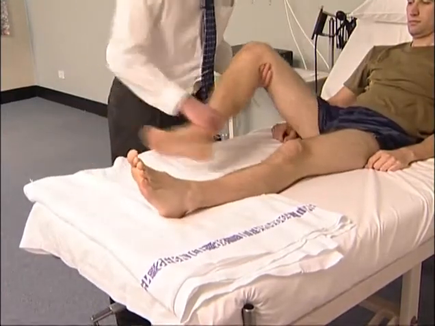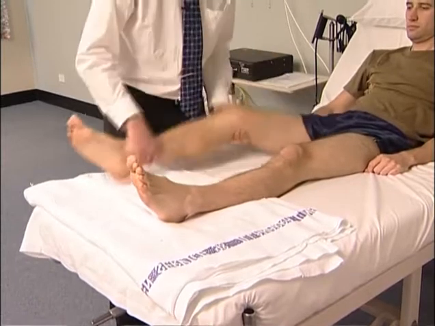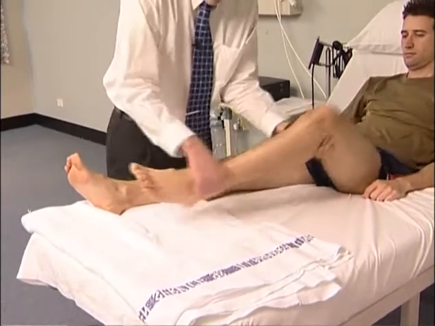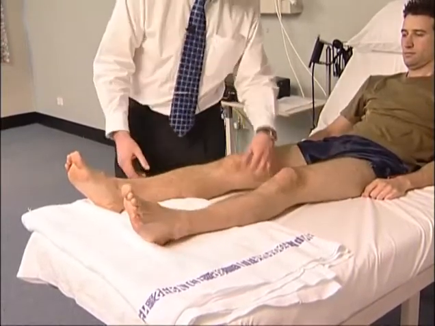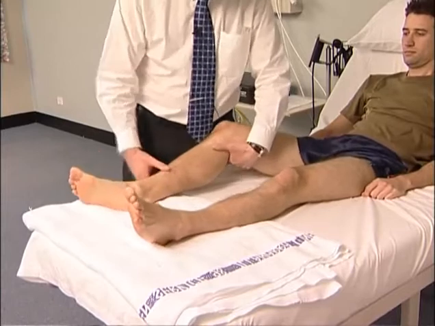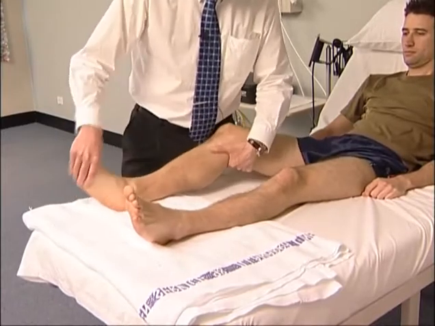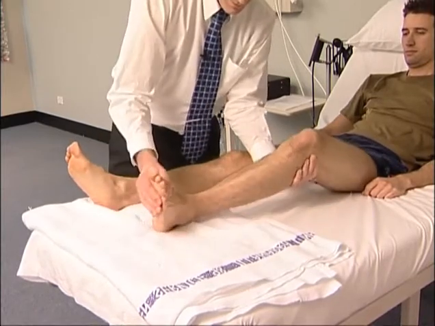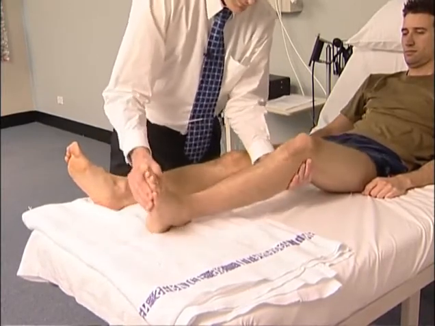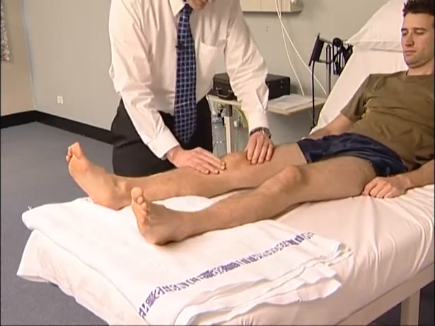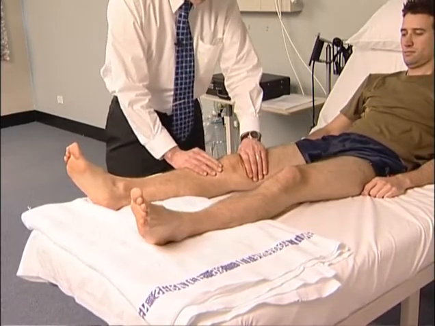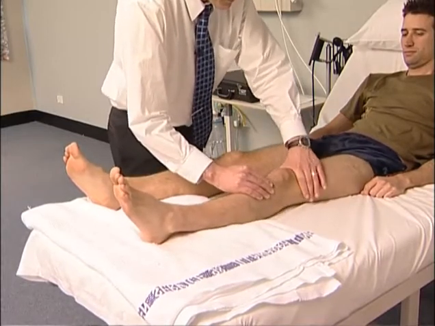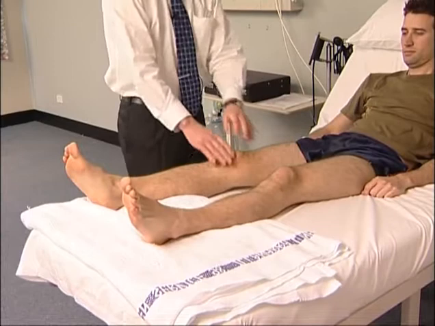And stay loose for me. Very good. Next, test for clonus of the ankle and knee. This is a sustained rhythmical contraction of the muscles when put under sudden stretch. It is due to an increased muscle tone. Patellar clonus is tested next. Now test power.